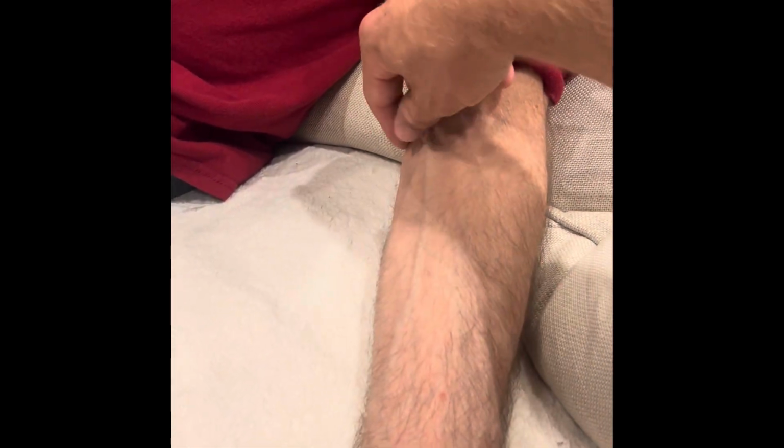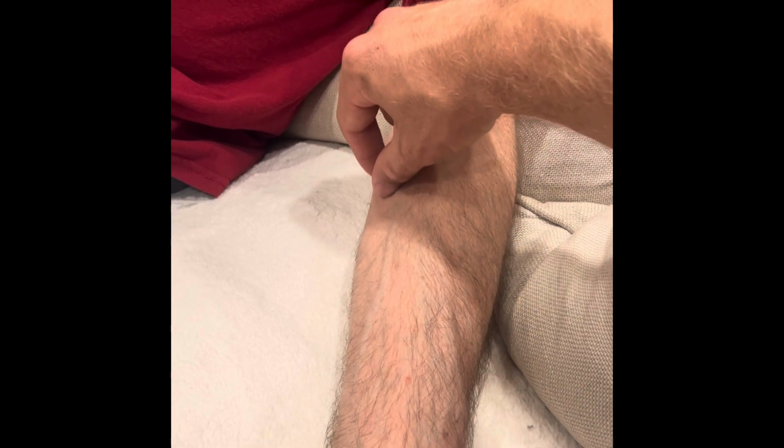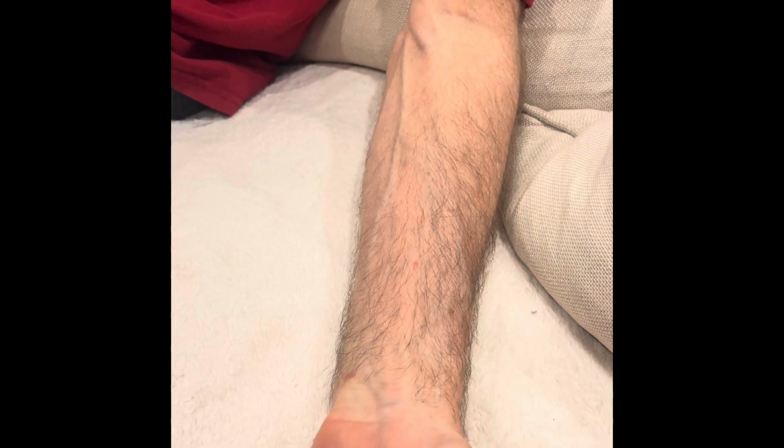Last is the flexor carpi ulnaris, which is going to insert in a very similar spot as the last 2 flexors and run down the ulnar side of the forearm onto the wrist. And it flexes and adducts the wrist, and it also works with the extensor carpi ulnaris for ulnar deviation.